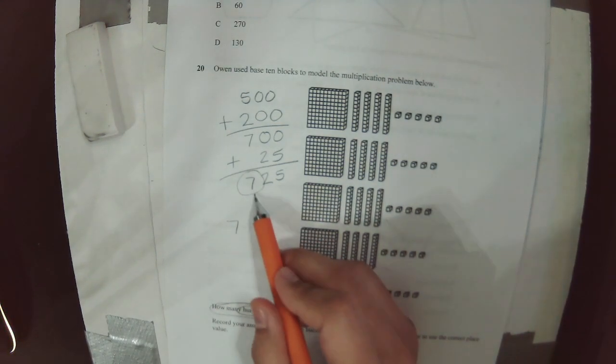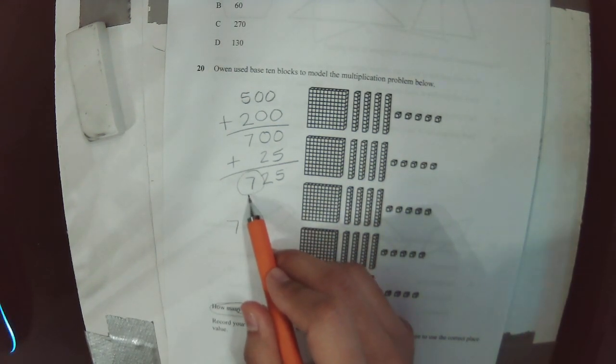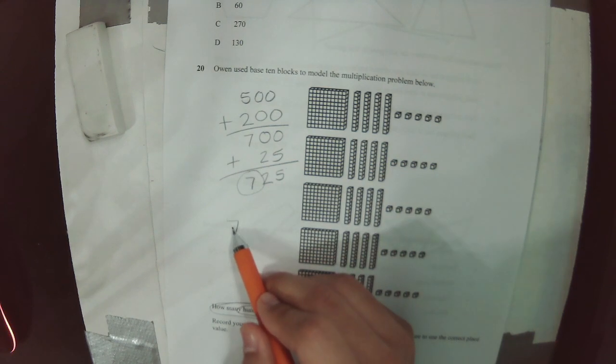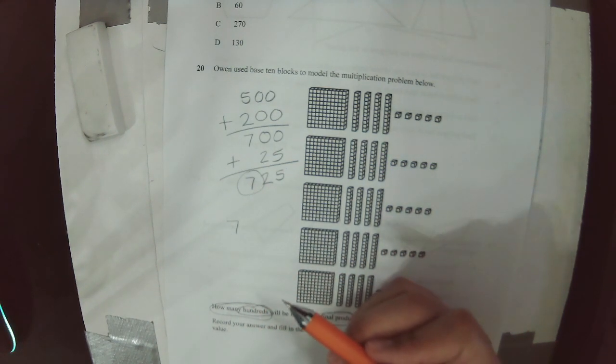Number two, if we did count the rest, hoping that we would forget that they asked how many hundreds, not what the final answer was. And number three, if we put 700 instead of just 7. So 7 is our answer. There are 7 hundreds in his final product.